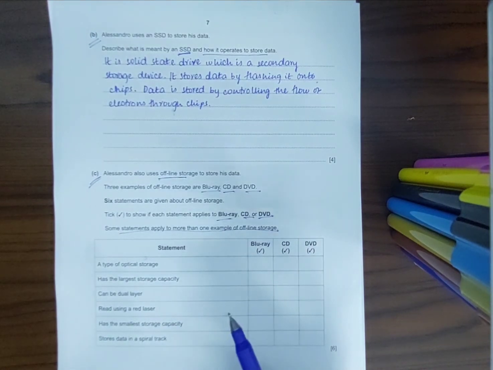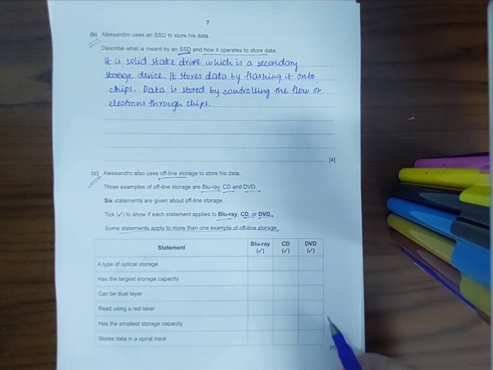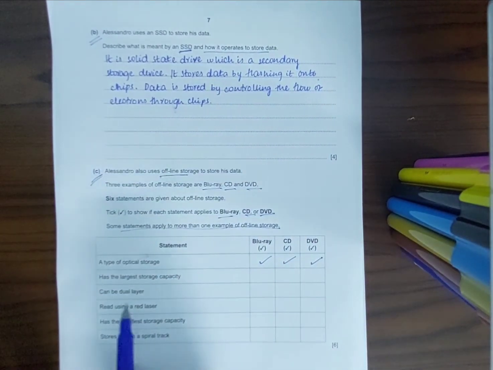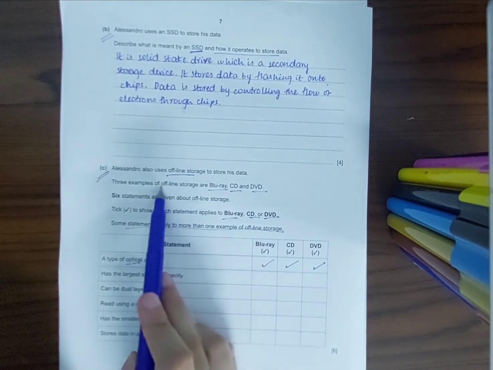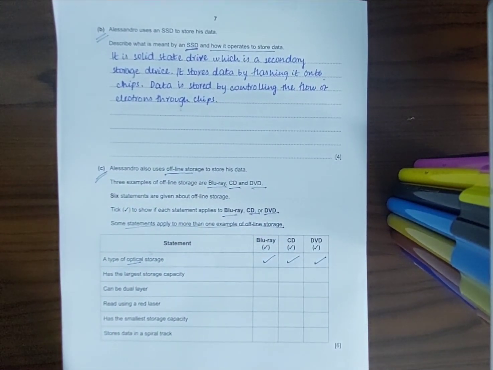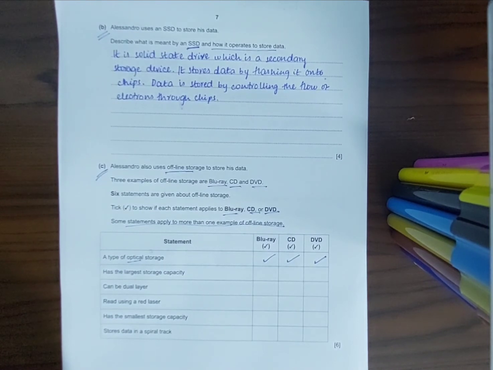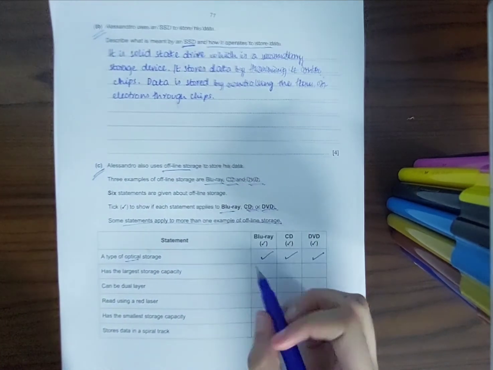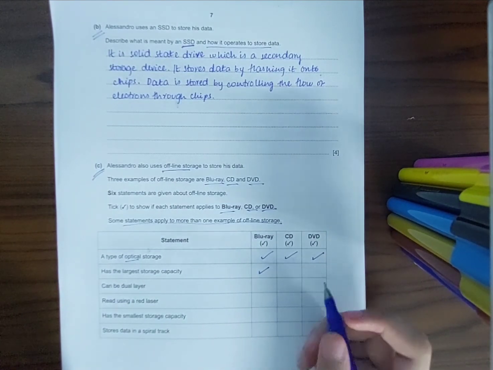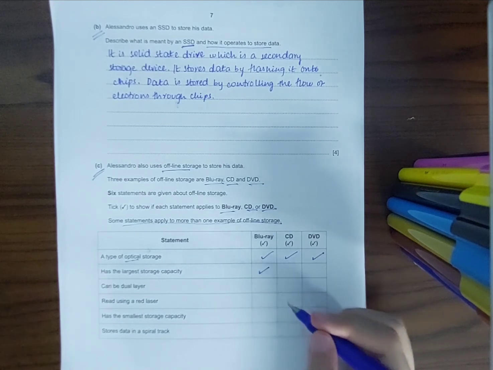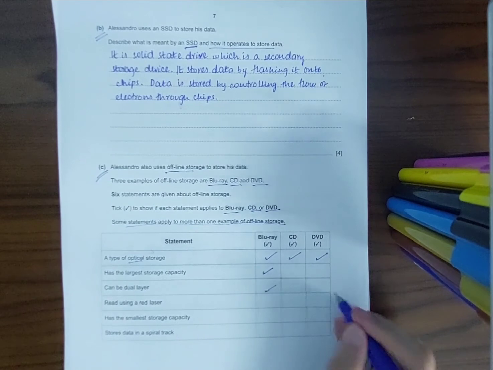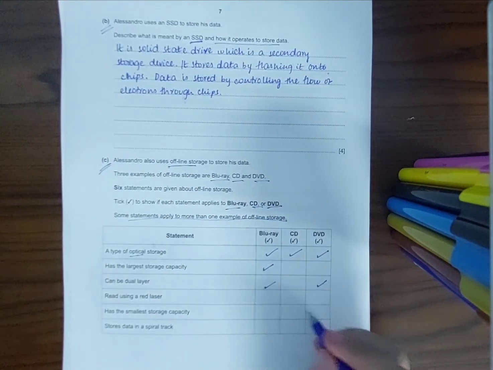So then, a type of optical storage: these are all optical storage. Offline storage are basically a type of optical storage. Has the largest storage capacity: it's Blu-ray. It can be dual layer: CD is not dual layer, it can't be, but Blu-ray can be, and DVD is also a dual layer technology.